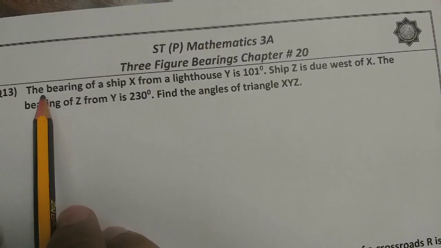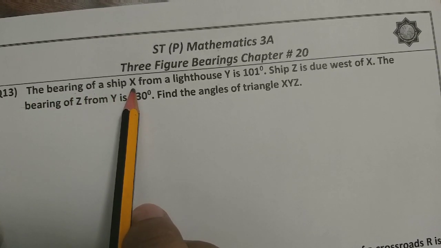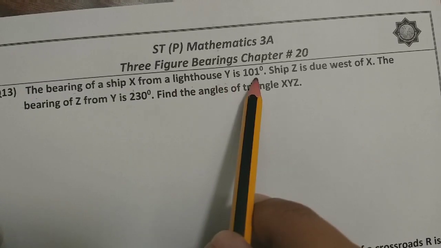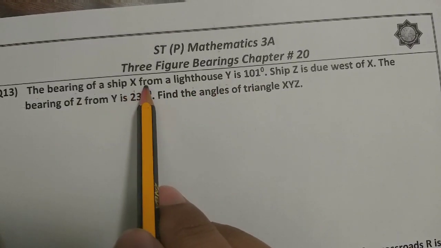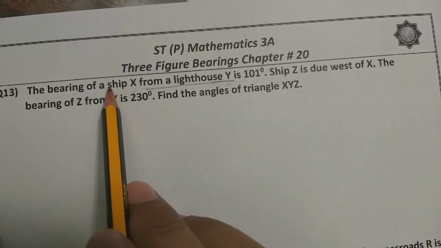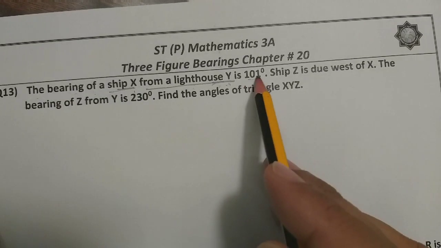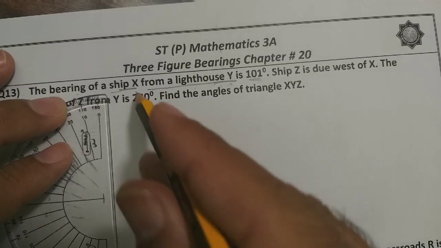Now, for this question, the bearing of a ship X from a lighthouse Y is 101. So it means starting from the lighthouse Y. This is the starting point, and this is the ending point. So at that direction 101, we draw the north line.